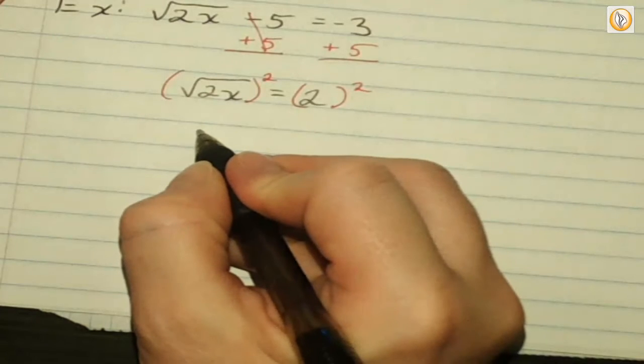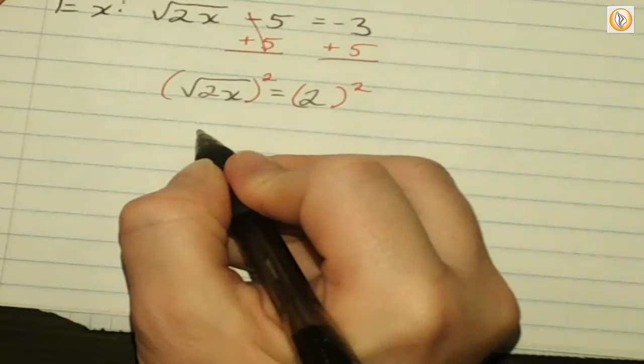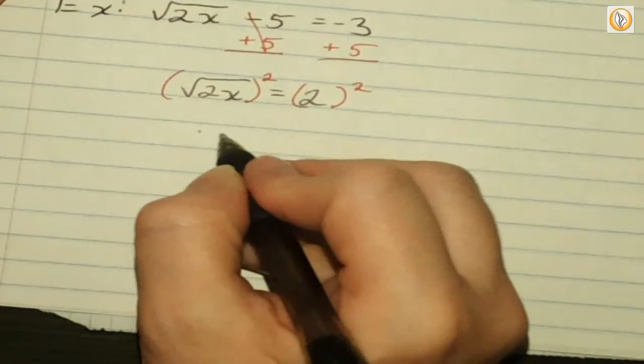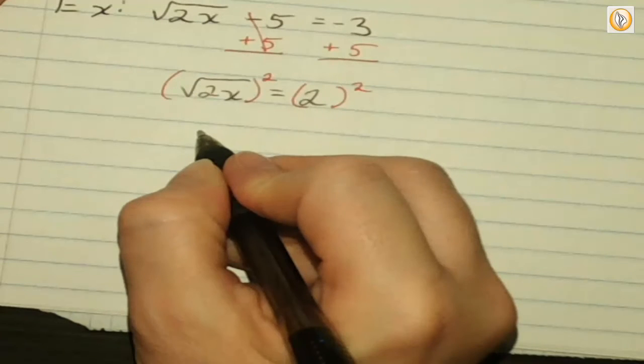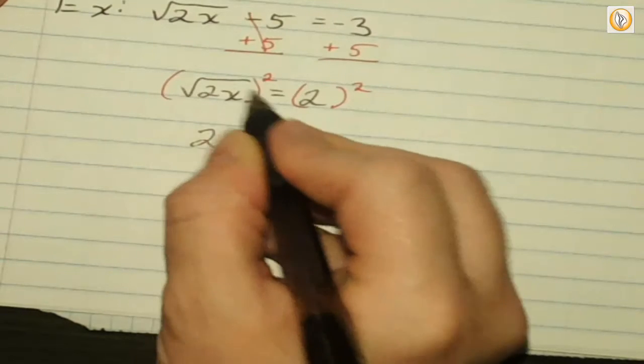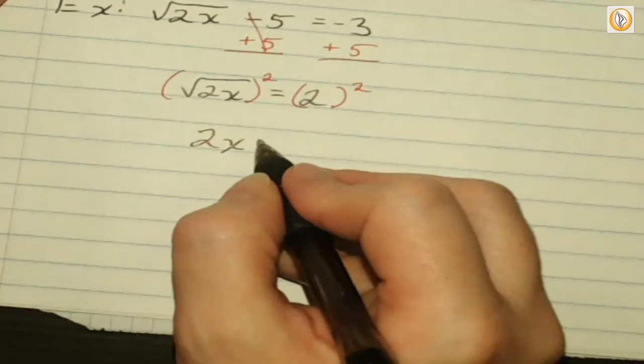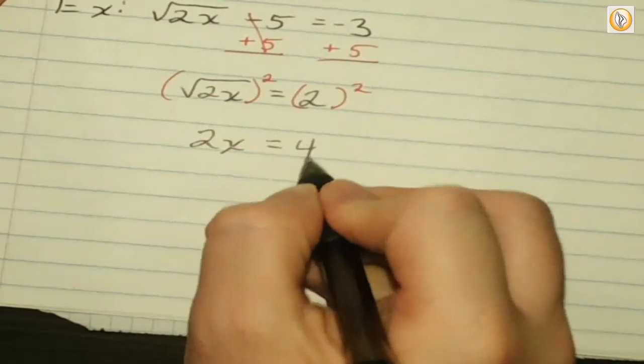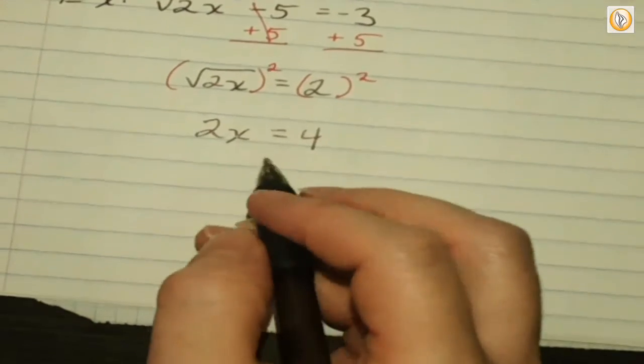And what do I get? What happens after you square them? What'd you get? We get 2x, because we removed the radical sign, right, Cecilia? Equals what? Did you get this? Okay, that's what I'm looking for.